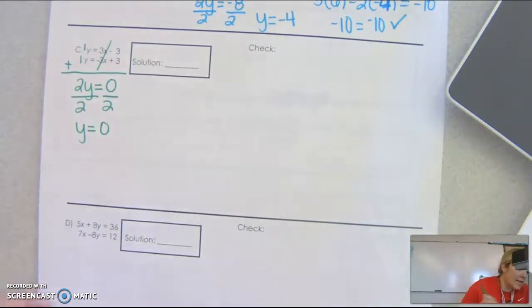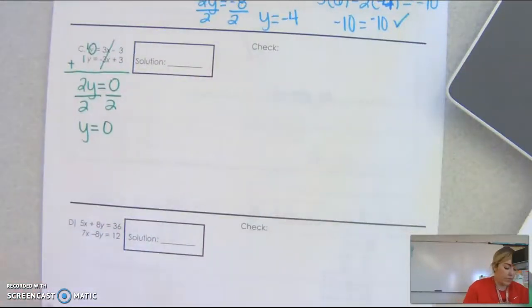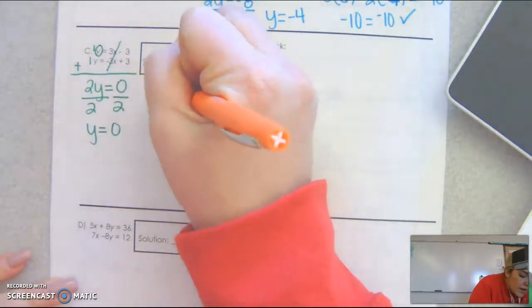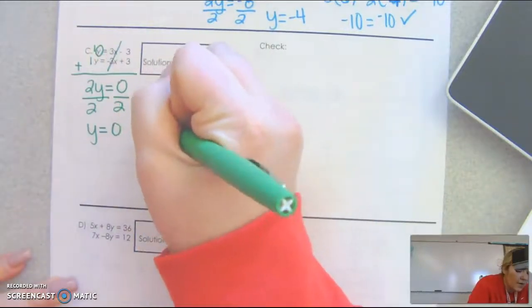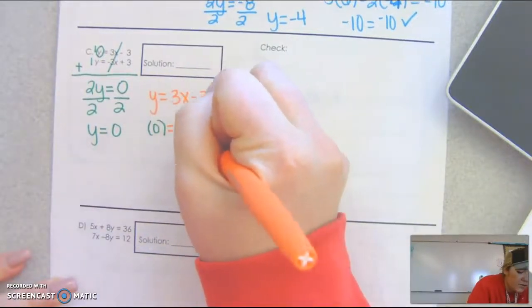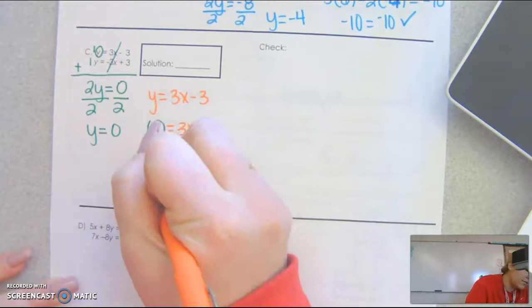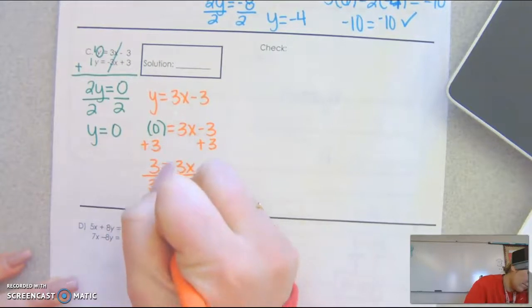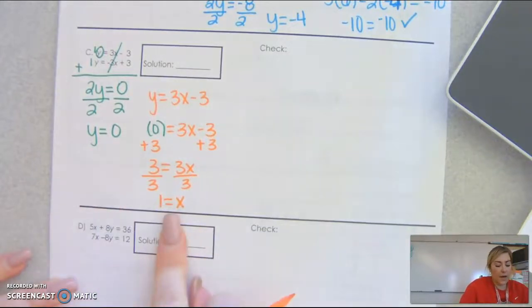Now we're going to take that 0 and we're going to plug it in for y. We use the top equation. So my top equation says y equals 3x minus 3. I'm taking 0 and plugging it in for y, and then rewriting the rest of my equation. So 3x minus 3. And now I'm going to solve for x. So add 3 to both sides and divide. So my y value is 0 and my x value is 1.